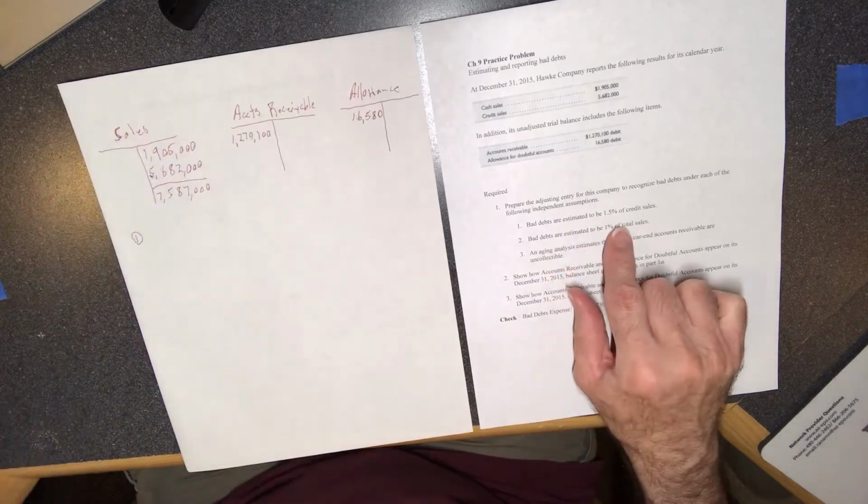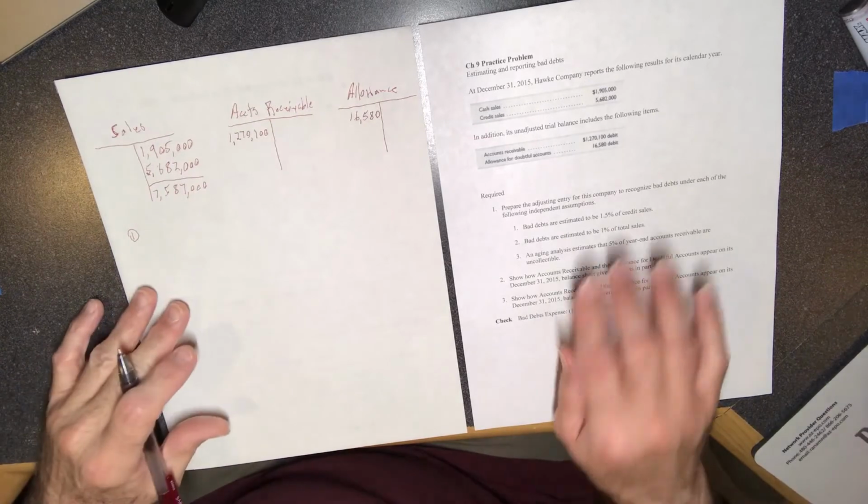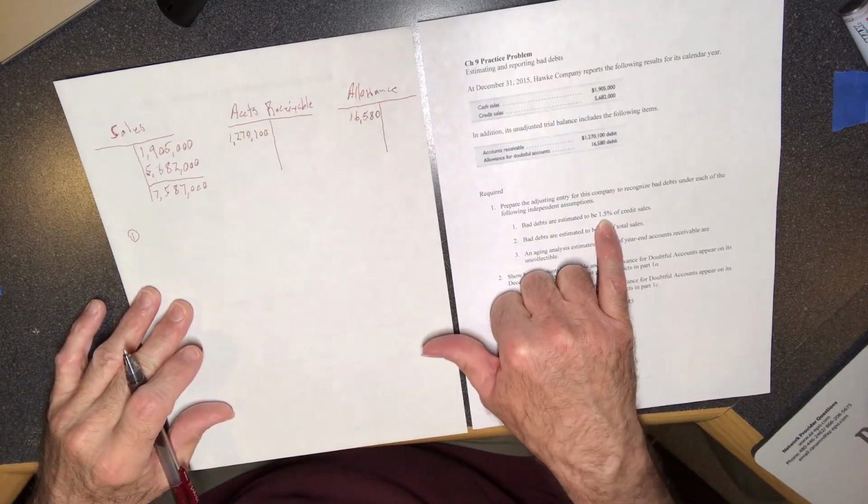Bad debts are estimated to be 1.5% of credit sales.